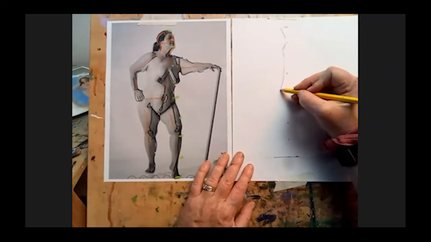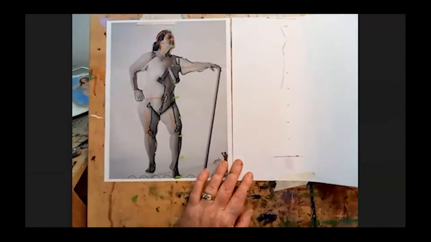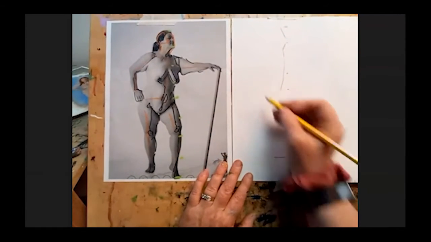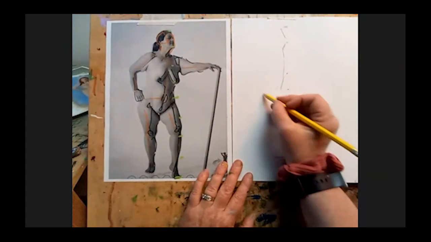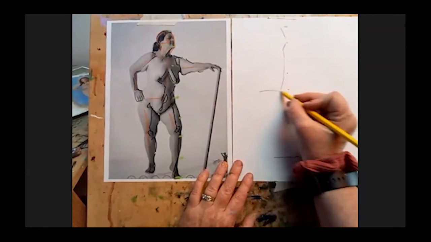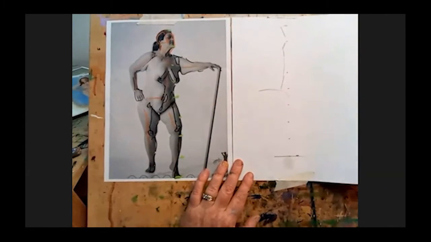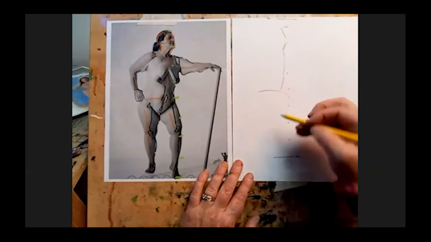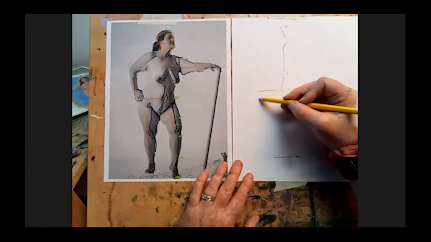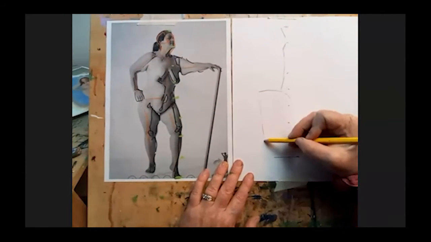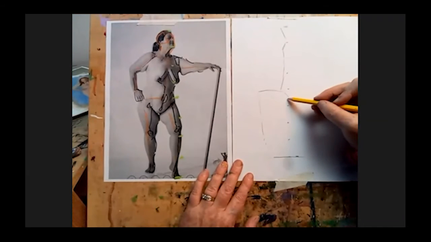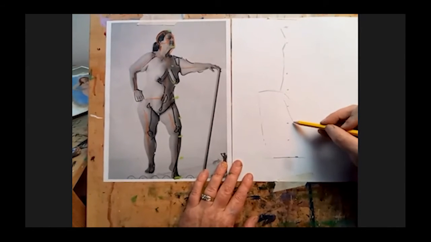Definitely goes down here. Hips kind of go like that. Leg one goes fairly straight down. Leg two.